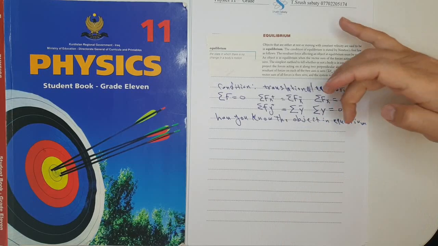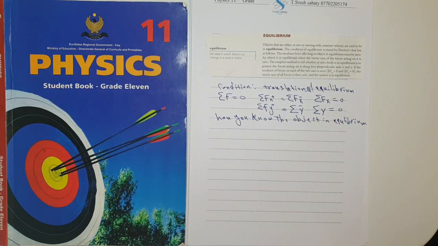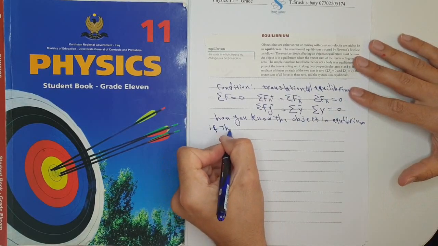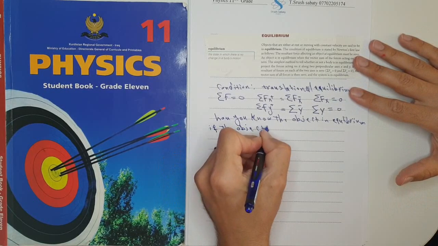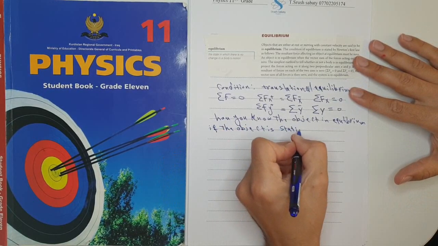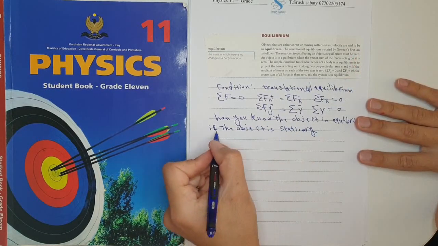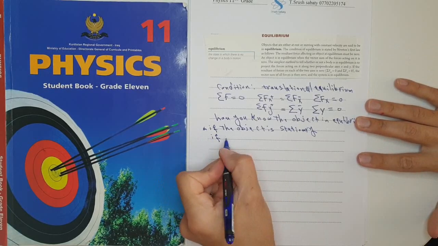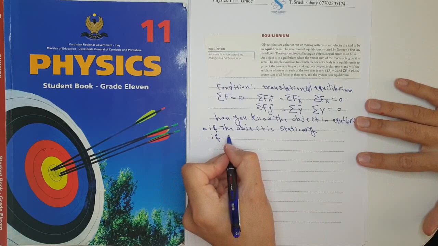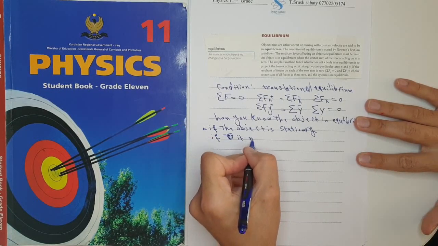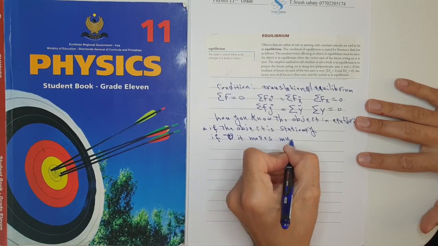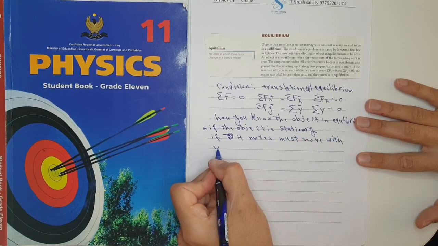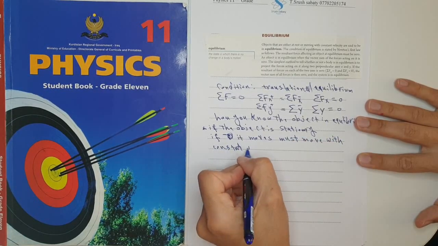In equilibrium, how do we know an object is in equilibrium? First of all, if the object is stationary. Second, if there is a change in velocity, if it moves, it must move with constant velocity.